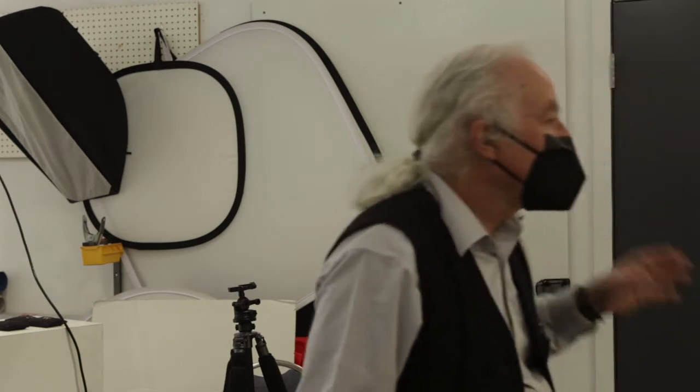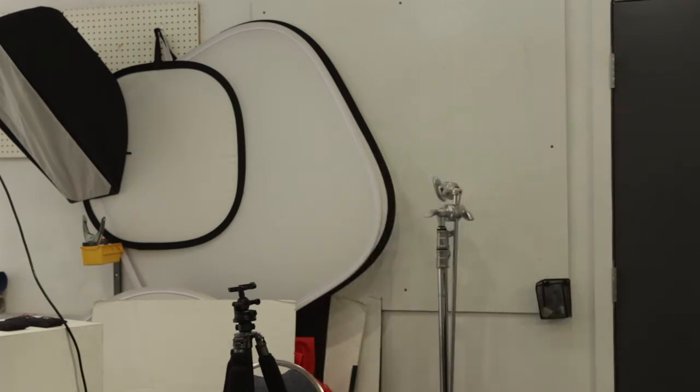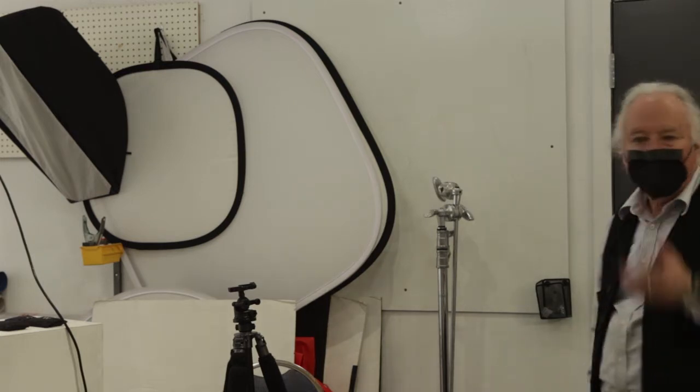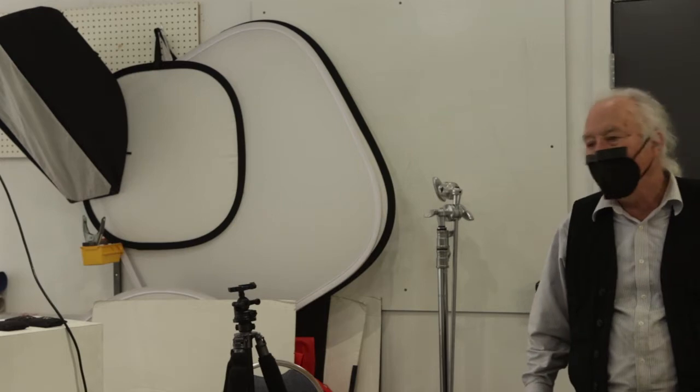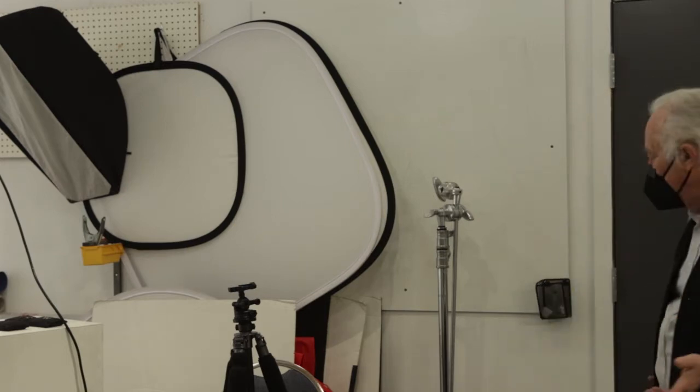The other lights which we're not going to be using are in this long bag here. And they are Westcott strobe lights. And they're fine, but we're going to concentrate on the Speedotrons because we're going to be using them downstairs as well. So our routine is the normal one of setting up a stand and putting a light on it.